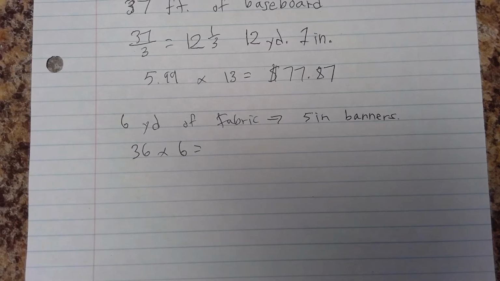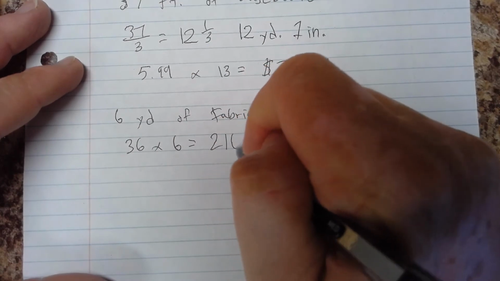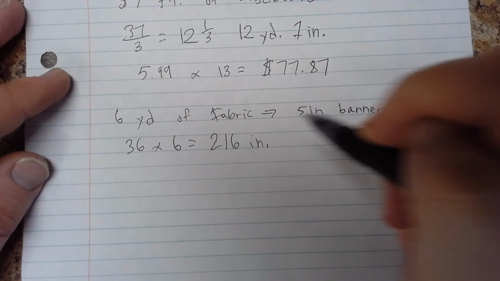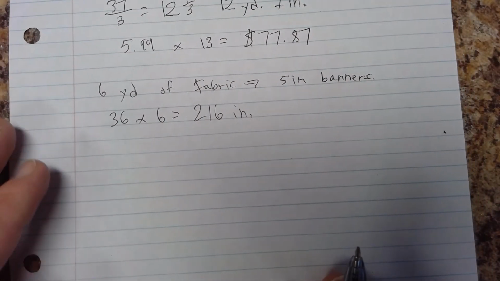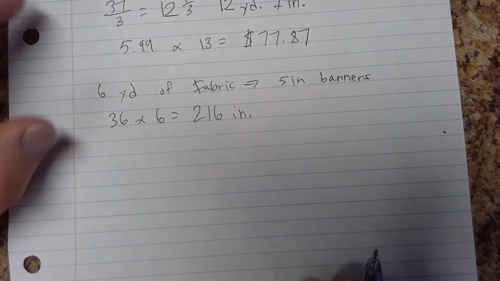But we can do it all at once. There's 36 inches in a yard, we know that. So we just do 36 times 6. 216. 216 inches. Now, how many inches do we need for each banner? What's the width? Go back to the problem. They're going to be 5 inches wide.